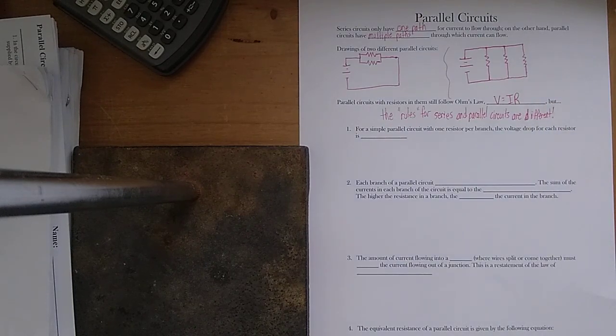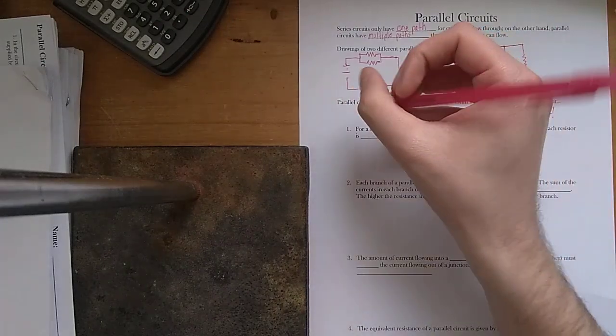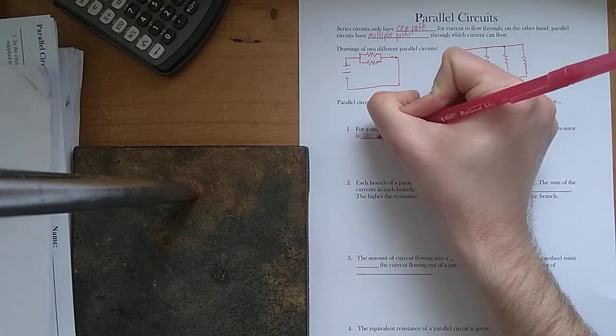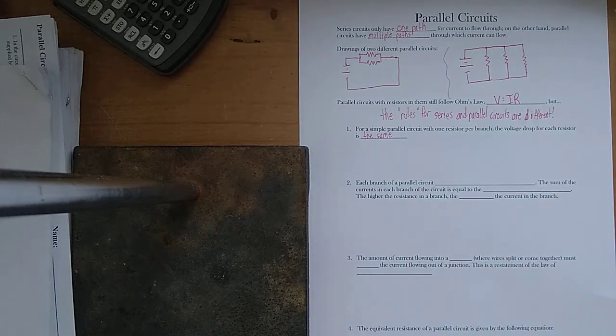Okay. So what we're going to do now is we're going to go over the rules for series and parallel circuits. So for a simple parallel circuit with 1 resistor per branch, and that's really the only type that we're going to be studying, the voltage drop for each resistor is the same. Now contrast this to what you knew about series circuits. With series circuits, the voltage drop depended on how big the resistance was. Here, with parallel circuits, we have something different. The voltage drop for each resistor is the same.